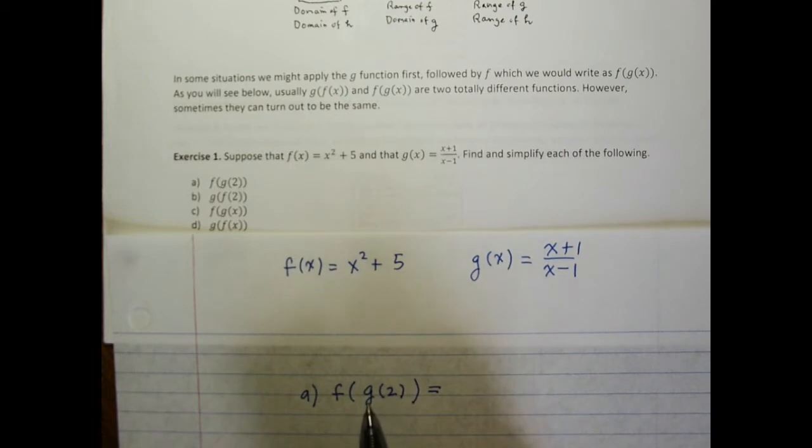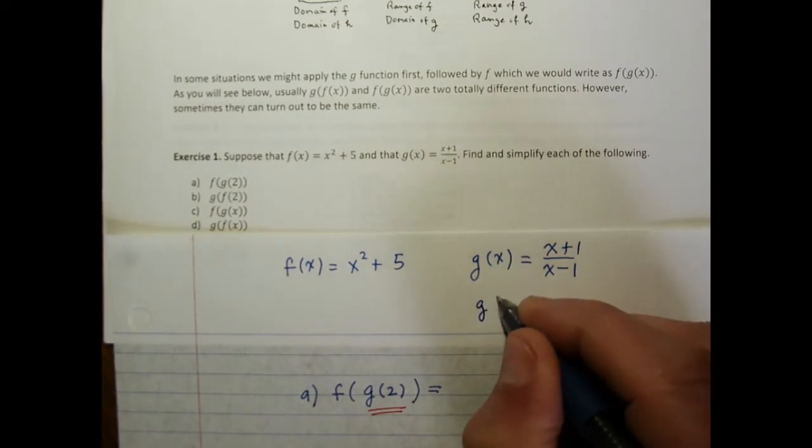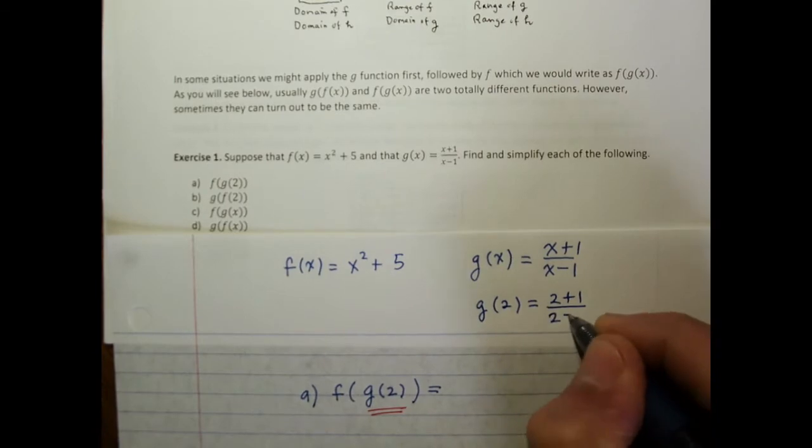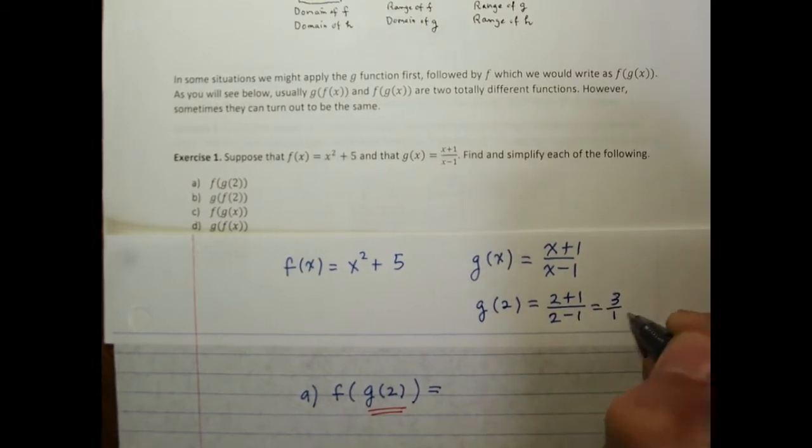We think of working our way from the inside to the outside. So in A, I want to calculate g of 2 first. I can figure that out on the side. g of 2 is 2 plus 1 over 2 minus 1. That's 3 over 1, or 3.